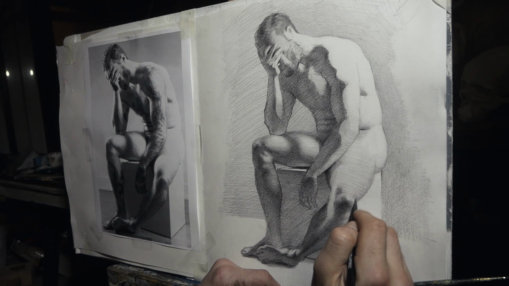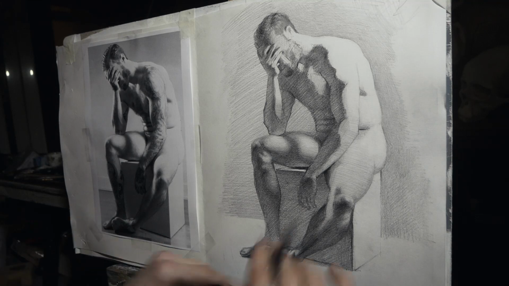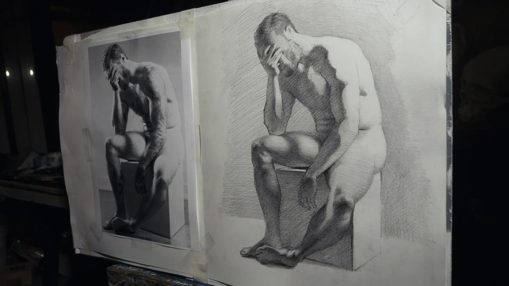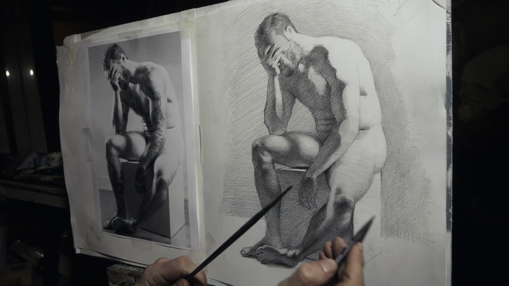So I'm just moving from form to form and seeing how they all connect. Ultimately, what I want to get this knee to do is I want it to feel like it's projecting out towards us, which it is. Which is going to require a little bit of jigging around these shapes.